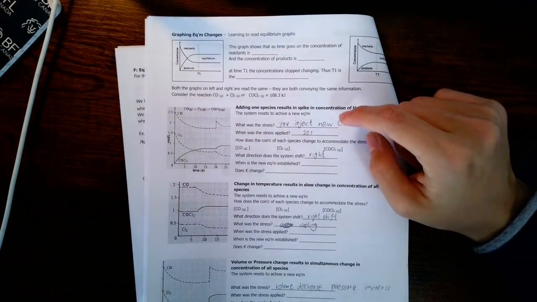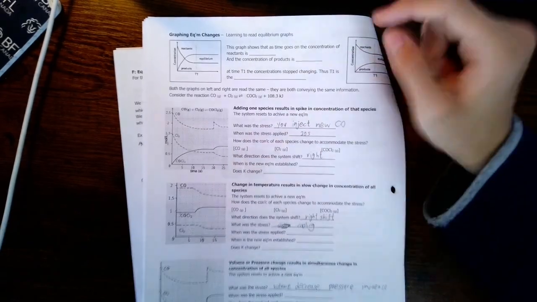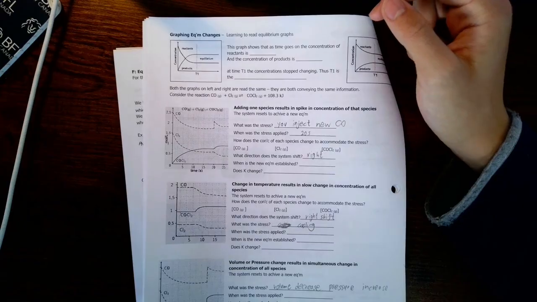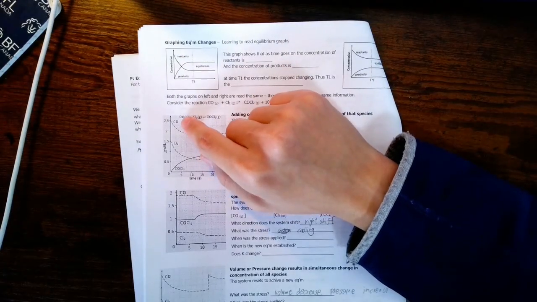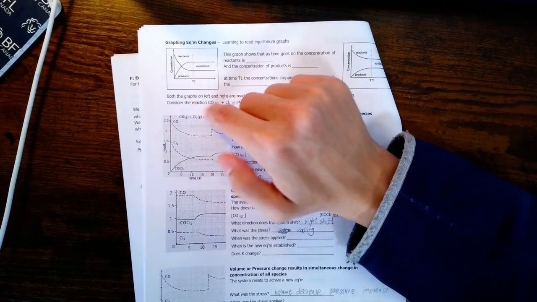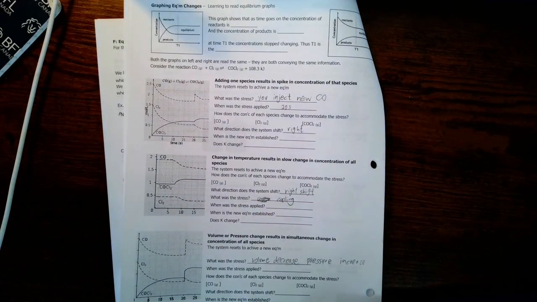For example, in this one you insert more carbon monoxide, and the stress is applied at 20 seconds. Which direction is it going to be shifting? There's more carbon monoxide on this side, and it's going to shift to the right to balance. And this one is changing the temperature. What direction does it change?